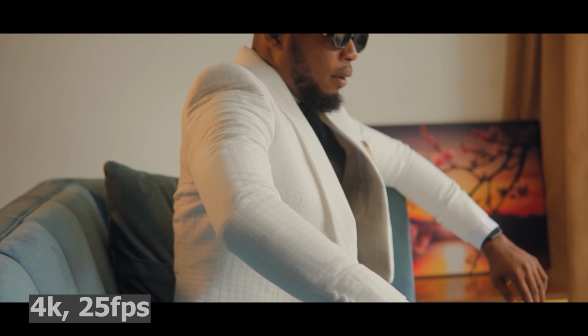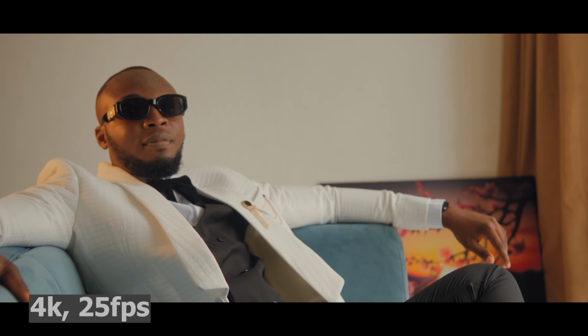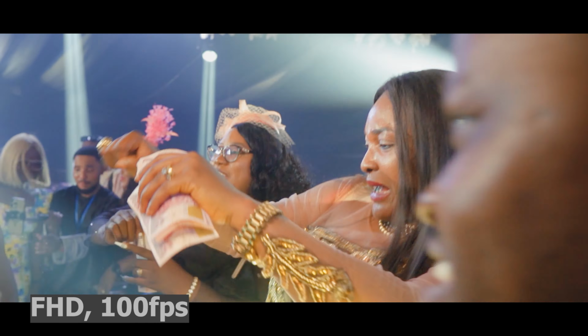For other moments that are less impactful, such as extended sermons or less significant parts of the day, I shoot those in HD at 25 frames per second. This setting strikes a balance between quality and efficiency, capturing these moments effectively without excessive file sizes. By strategically using frame rate and frame size, I ensure that every aspect of the wedding day is captured with a perfect balance of quality, motion, and efficiency.